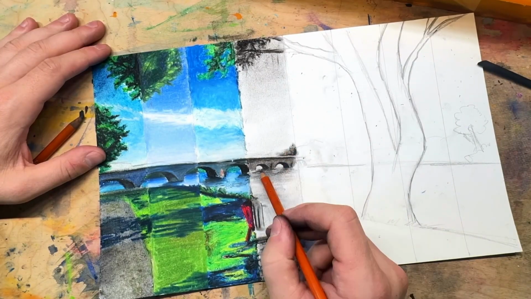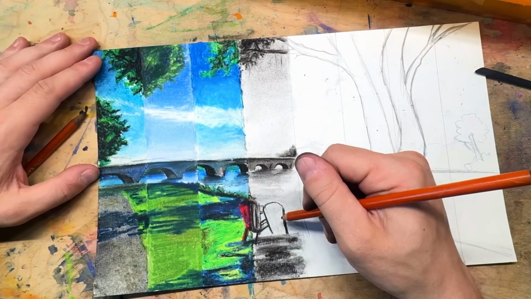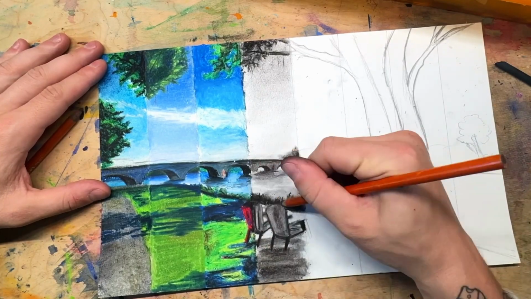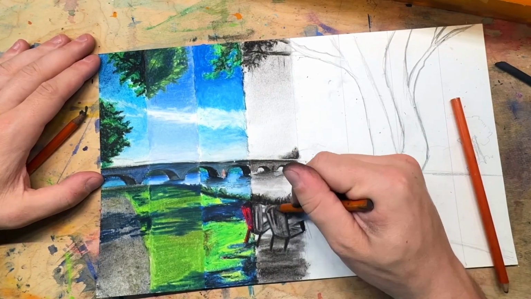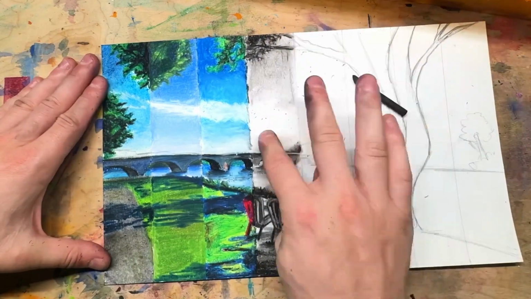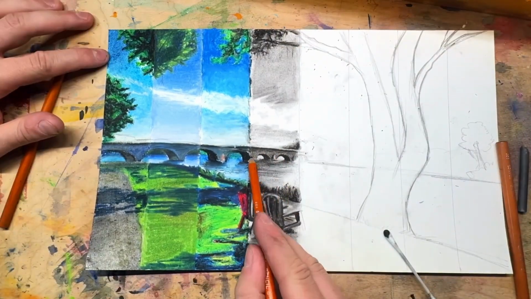You can erase things very easy unless you are using like a compressed charcoal. Then it gets a little harder to do. However, charcoal's a great medium, and if you have not used it, I seriously recommend picking up some vine charcoal and a little bit of compressed charcoal and just experimenting with it and see what happens.